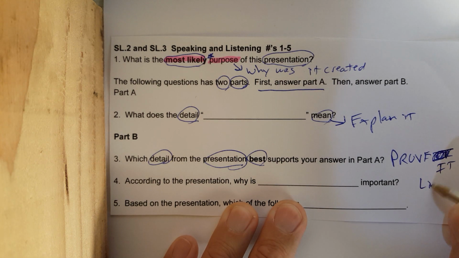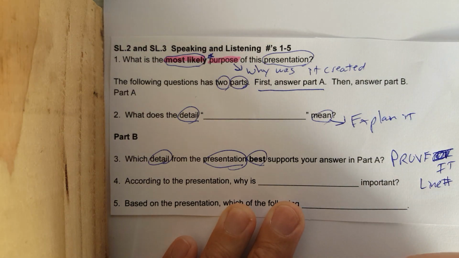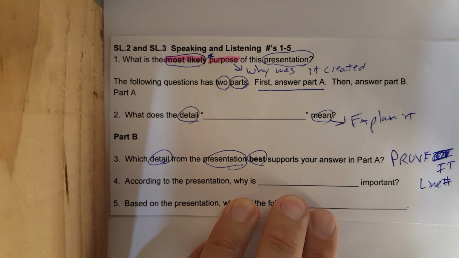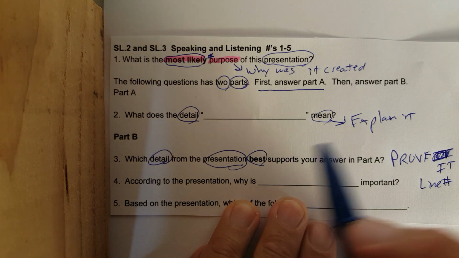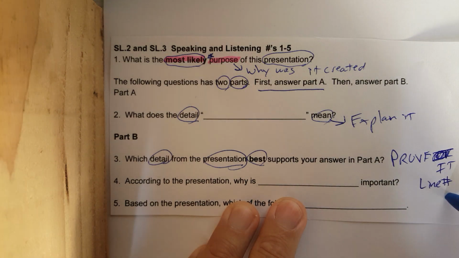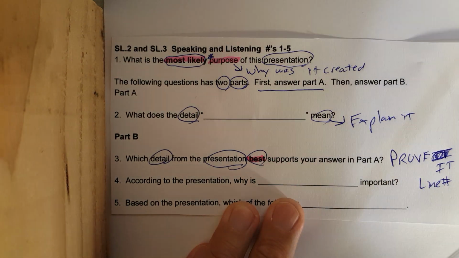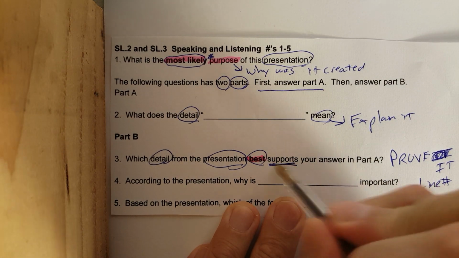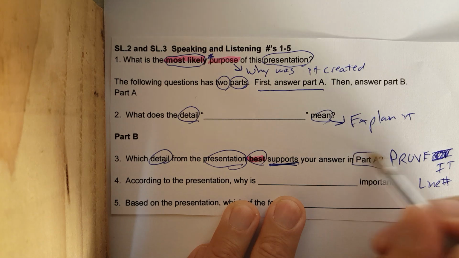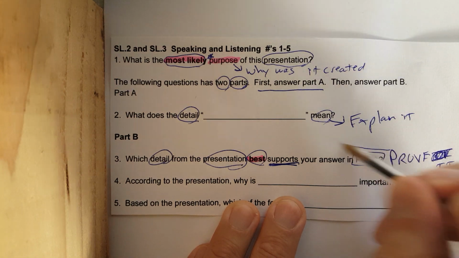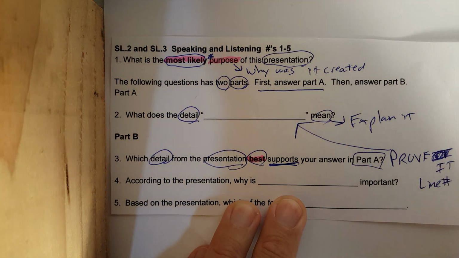Okay. What line number did you find it on? But since this is a video recording, your notes, okay? What notes do you have to prove it? Keyword: best, and also supports. Remember, in part A. So whatever your answer is in part A, you need to prove it.